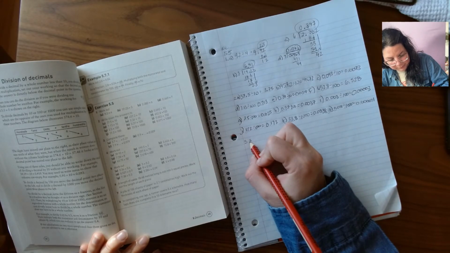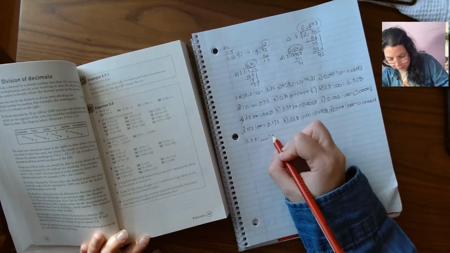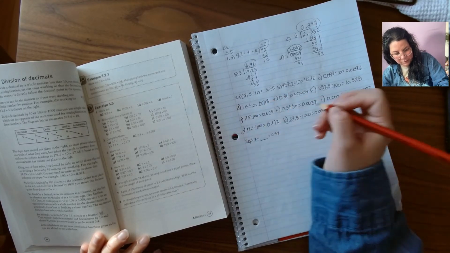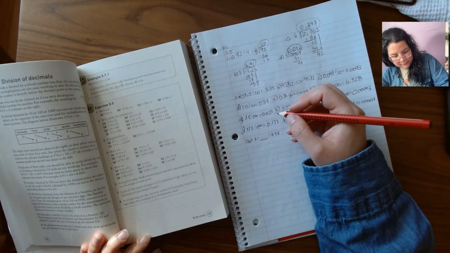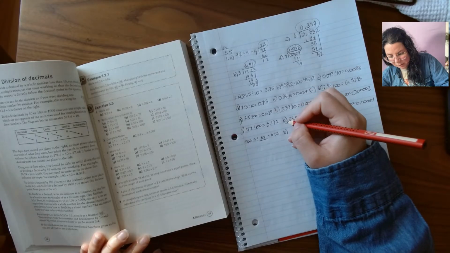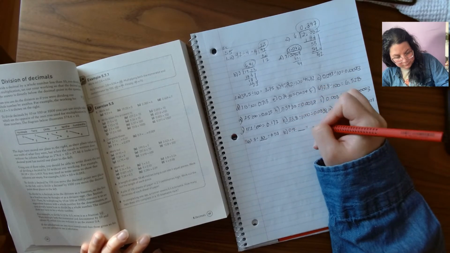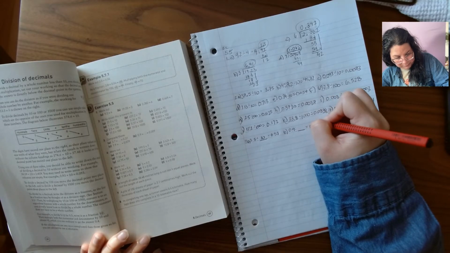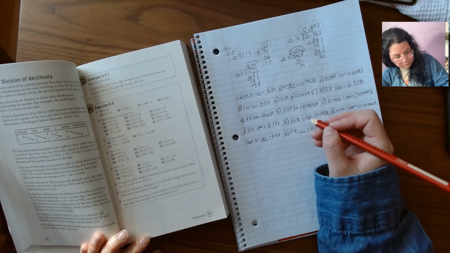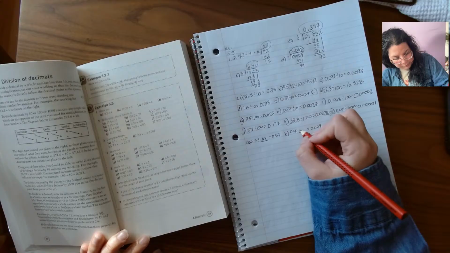3. Complete the following. So 3.7 divided by what equals 0.37. B, 10. B. 0.9 divided by what equals 0.009. That'd be 1,000, right? 1, 2, 1, 2, oh, 100.